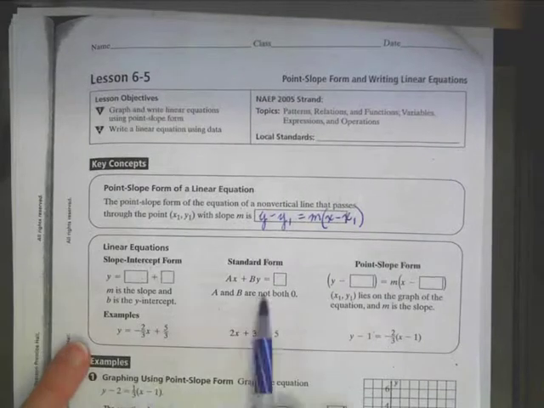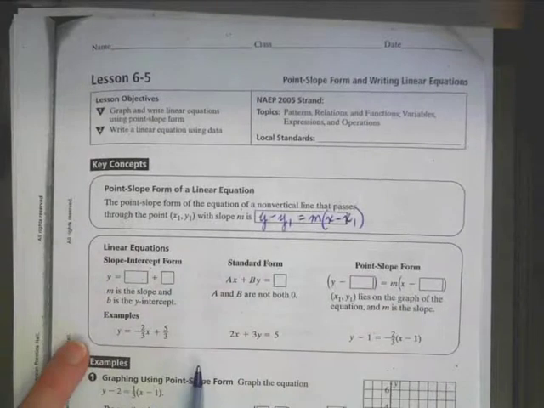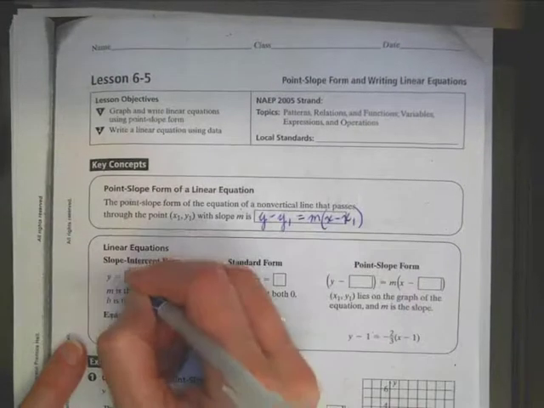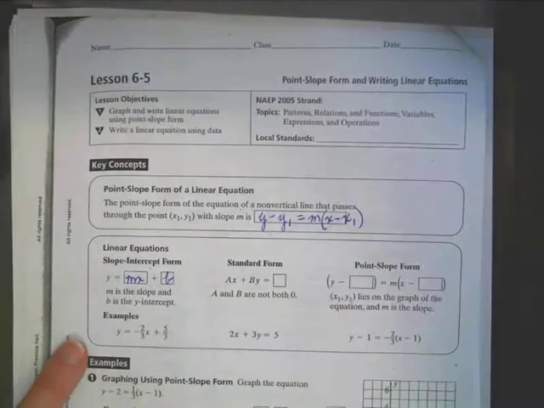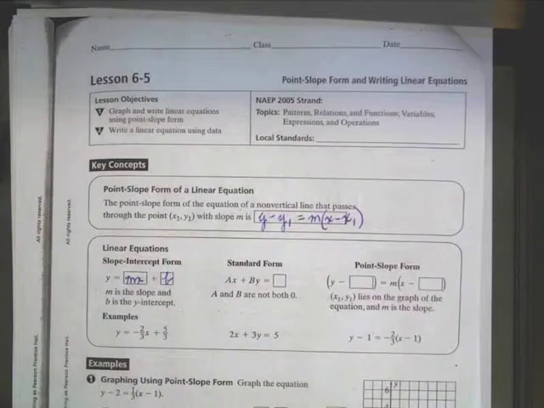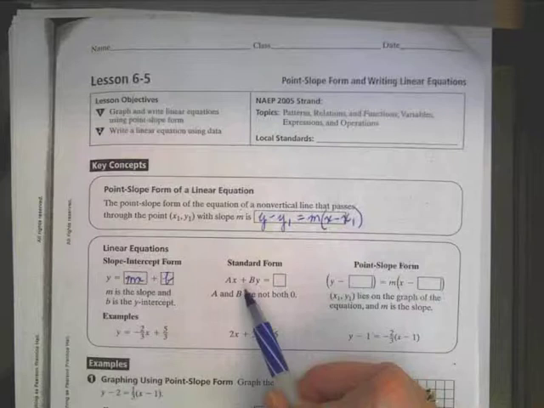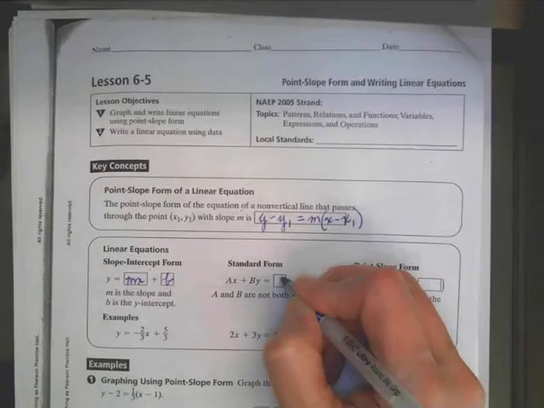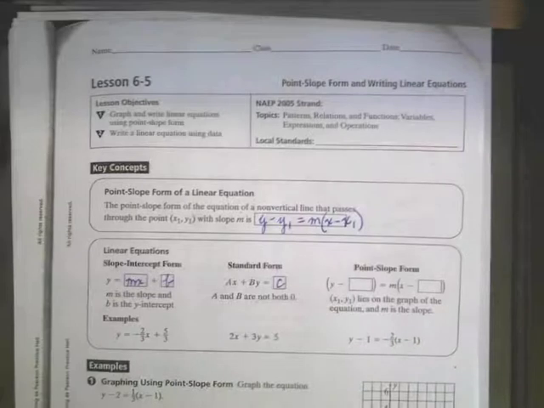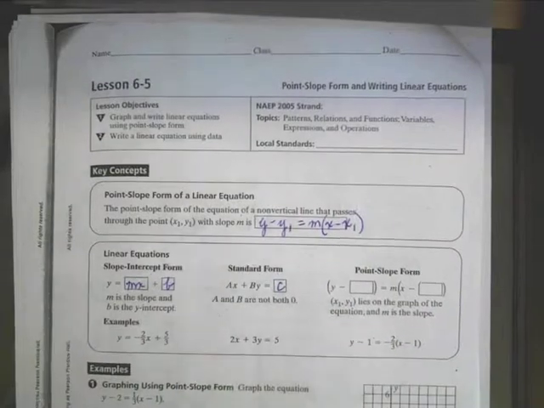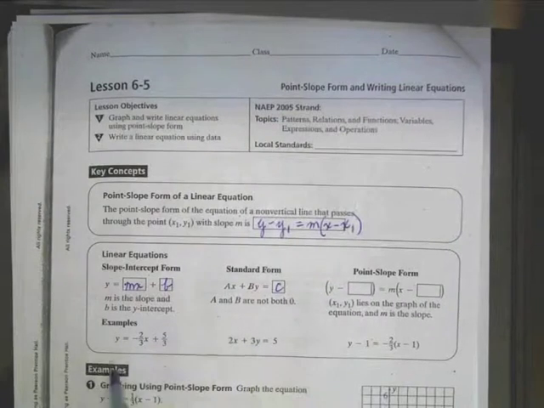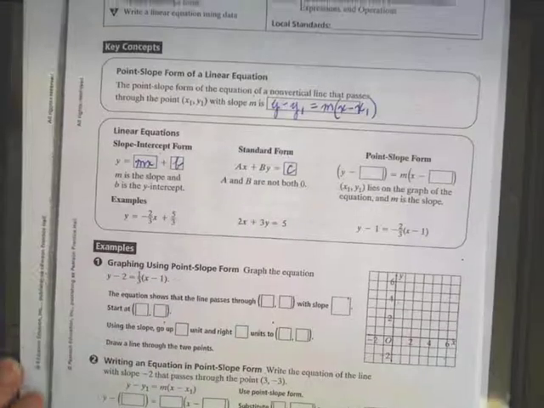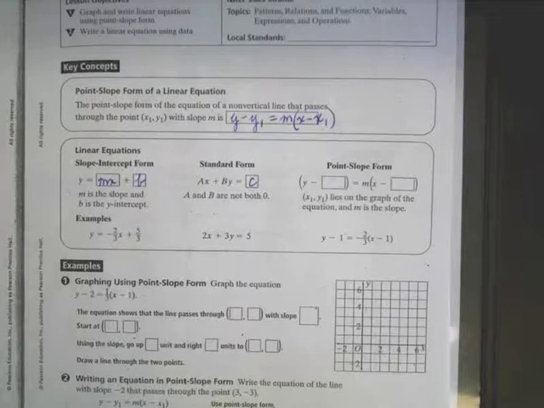So first off, this is just a quick review of our three linear equations. Remember, the slope-intercept form is y equals mx plus b, where m is the slope and b is the y-intercept. Standard form, ax plus by equals c, where a and b are not both 0. Okay. In this format, we look for the intercepts, the x-intercept and the y-intercept, and use those for graphing. Back to slope-intercept, we use the y-intercept and the slope to accomplish graphing.